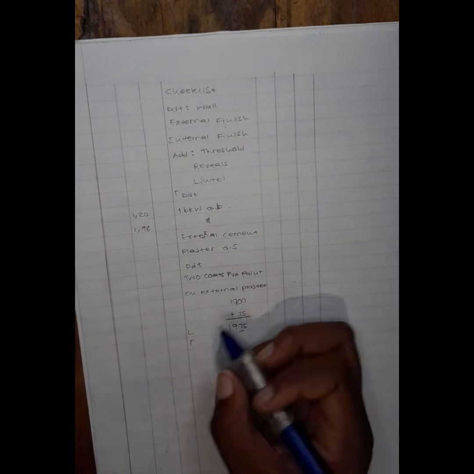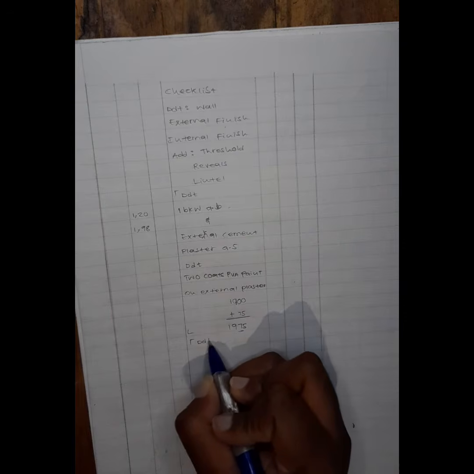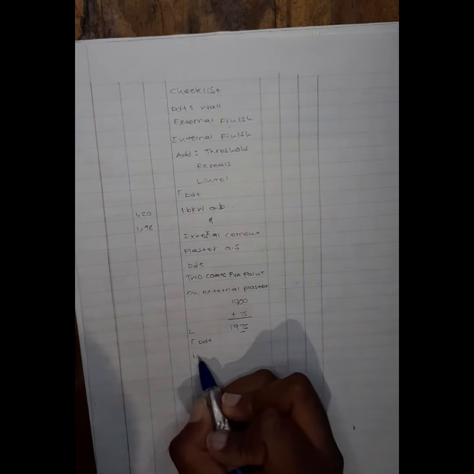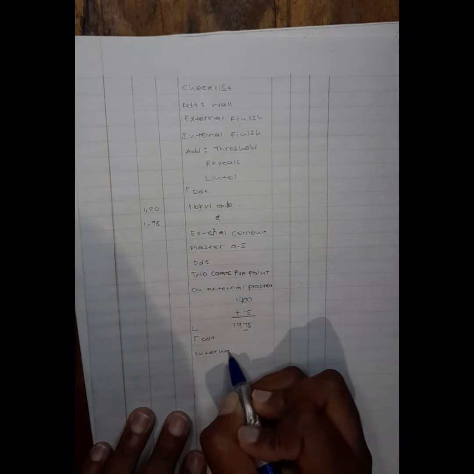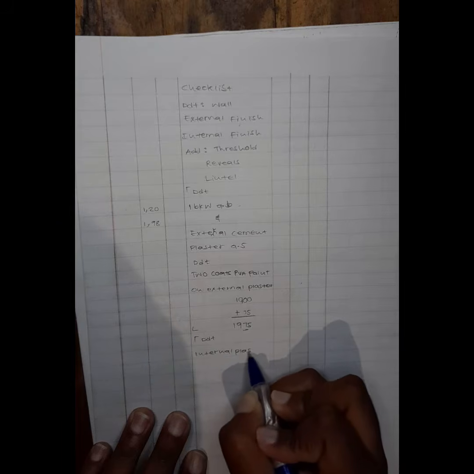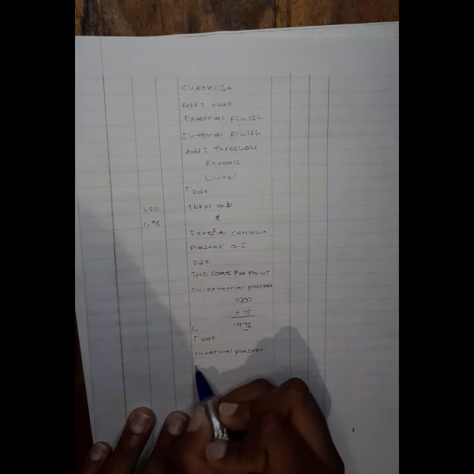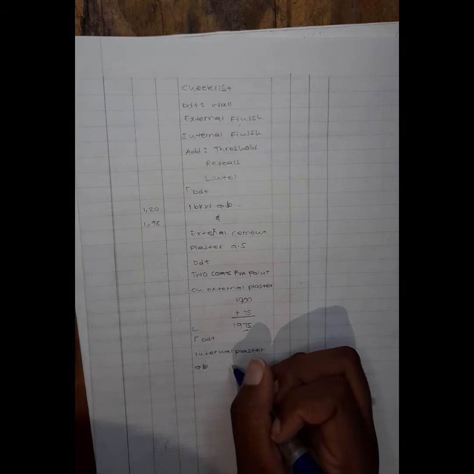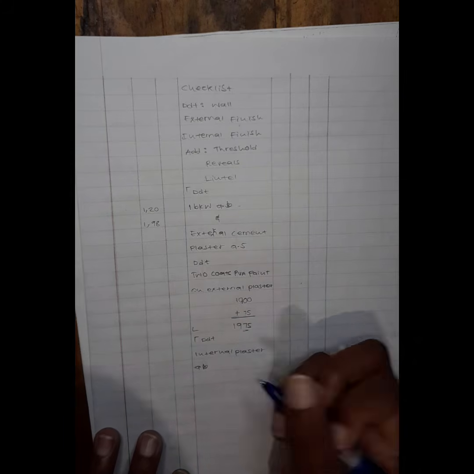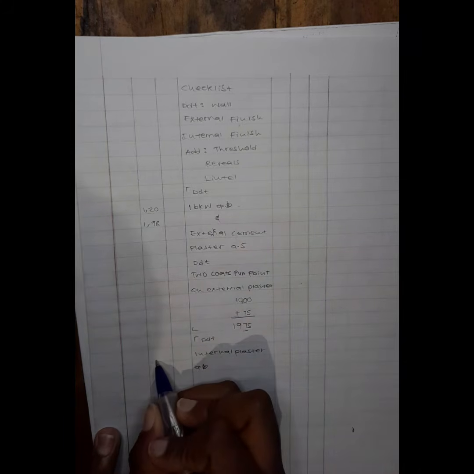On the second one, we're going to deduct internal plaster as before. And then we are going to have the length of the opening on the dimension column.